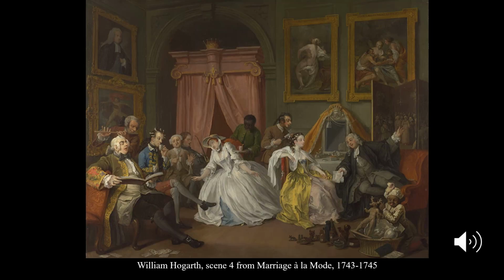This is scene 4 from the same series, Marriage a la Mode. The marriage has happened, and this depicts the Countess, who has the yellow and pink dress in the right half of the painting. She's getting her hair done here. So this is a kind of married lady's fantasy. She's being tended to by hairdressers, fashionable ladies, singers, servants, a bunch of sort of sycophants.